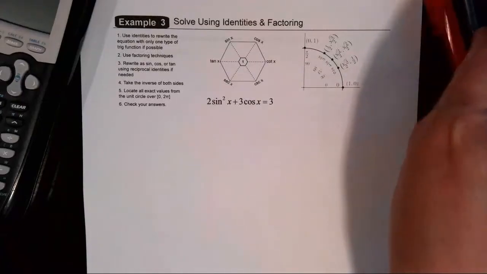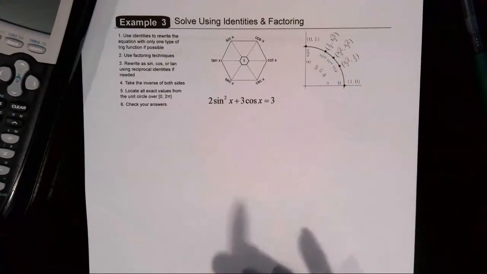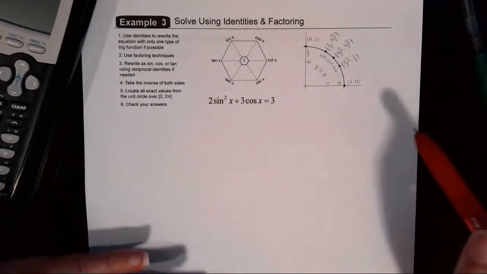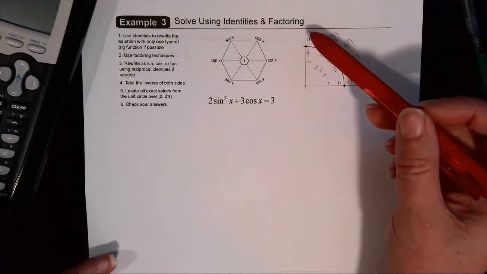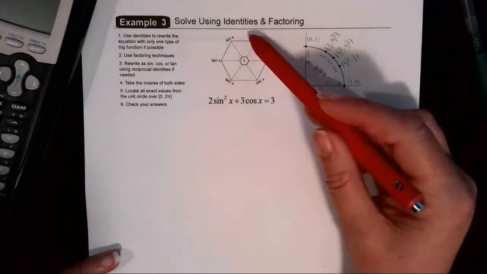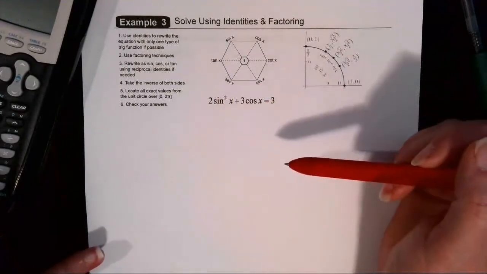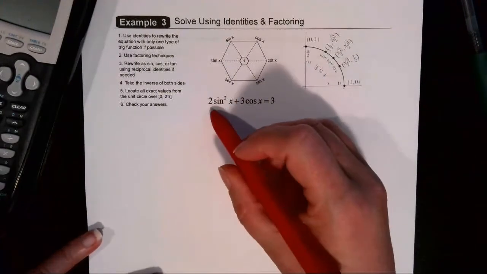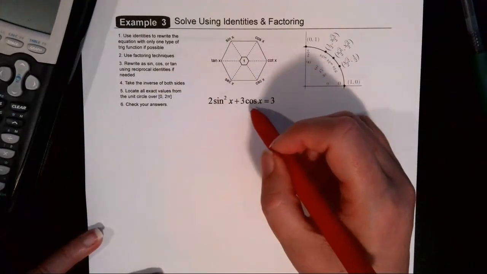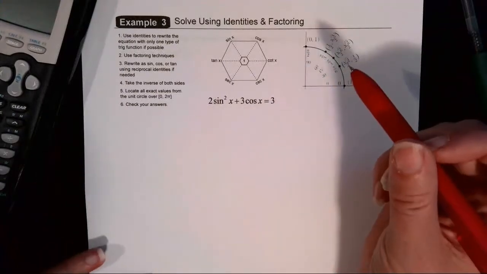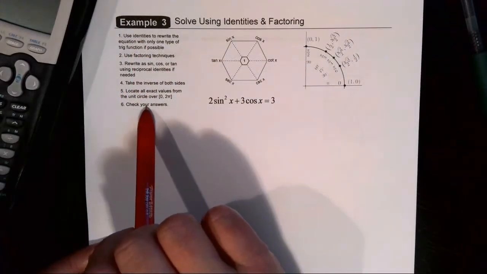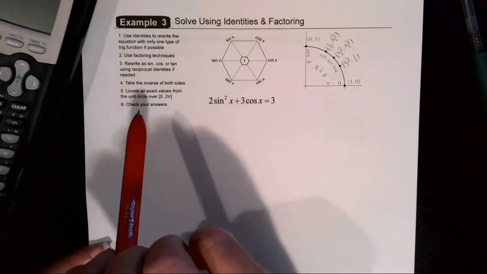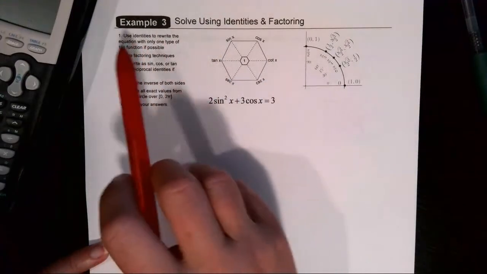Okay, so in this part of our video series, we're going to look at example 3, which uses the factoring process for quadratics combined with identities in solving trig equations like this one, 2 sine squared x plus 3 cosine of x equals 3. And if you notice on the side here of the foldable notes booklet in this example, I listed some steps for your reference for tackling problems like this.